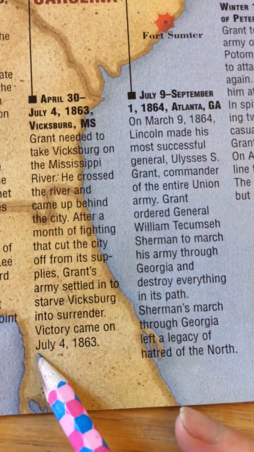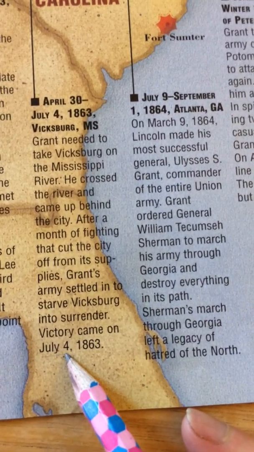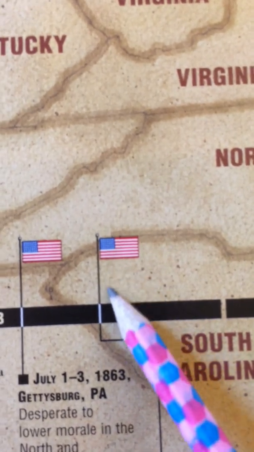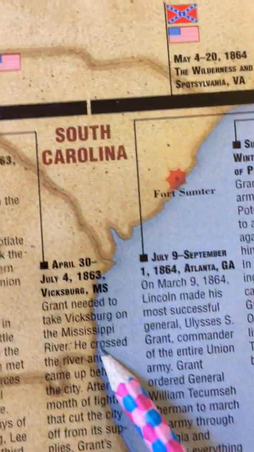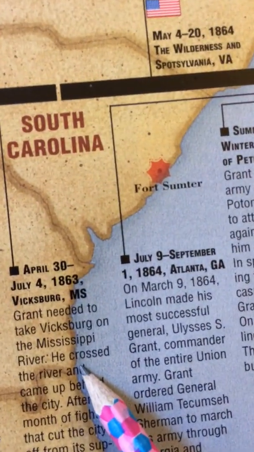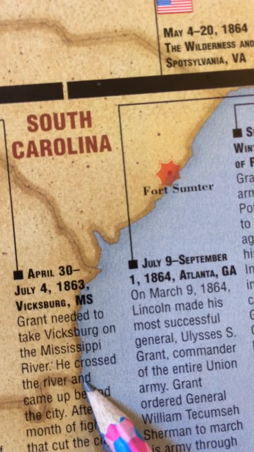And interesting, it's the date of July 4th. It comes up quite a bit in our American history. There it is. Again, Vicksburg.